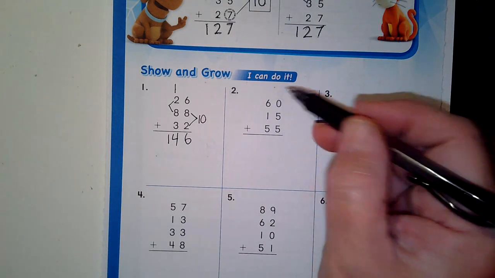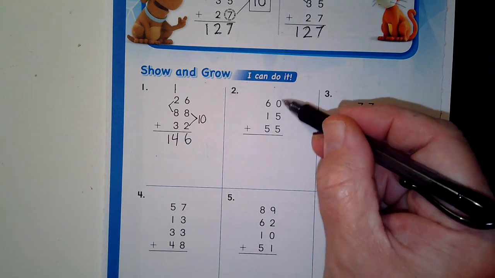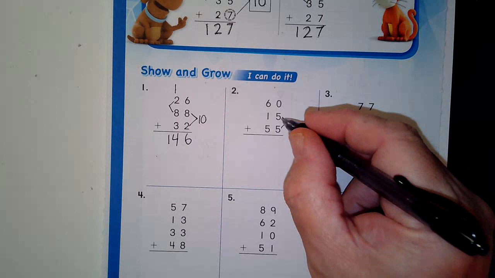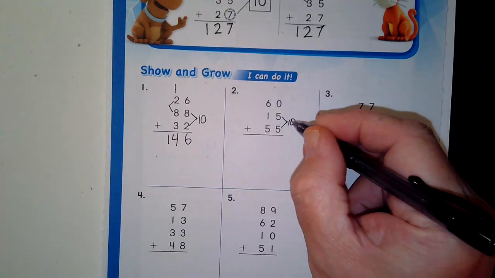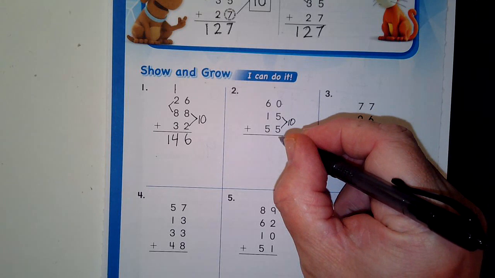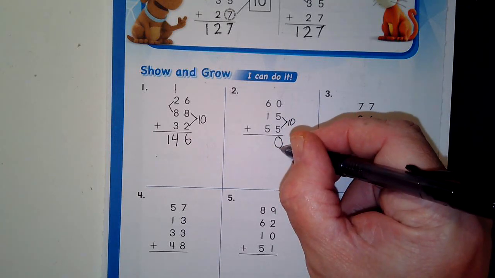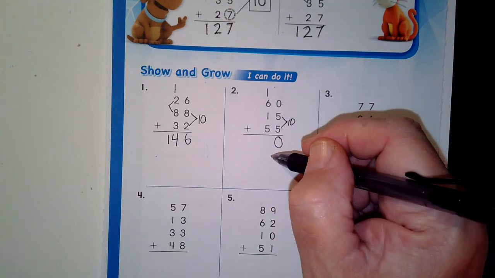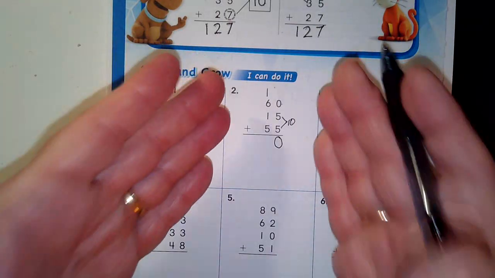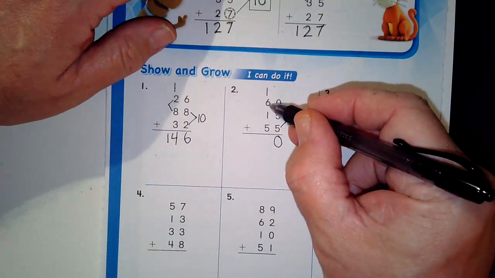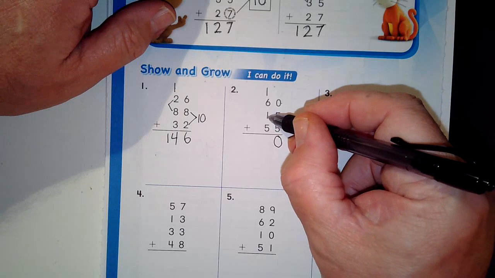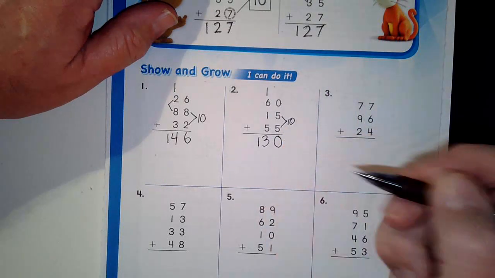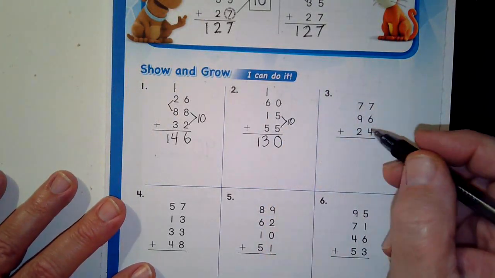I have 60 plus 15 plus 55. My compatible numbers, the numbers that are going to make it nice and easy: 5 plus 5 is 10. 10 plus nothing else equals 10. So the ones column is here, and I take my 10 and I come up here. Do I have any compatible numbers here? Because I can add in any order. Let's see. I have 6 plus 5 is 11. Plus 1 more is 12. Plus 1 more is 13. 130. There we go.